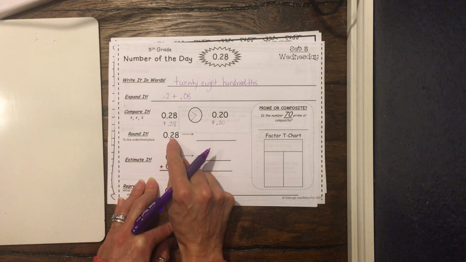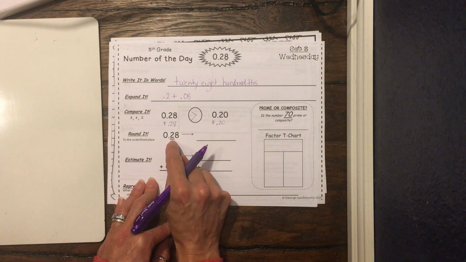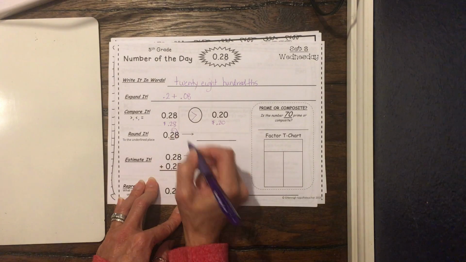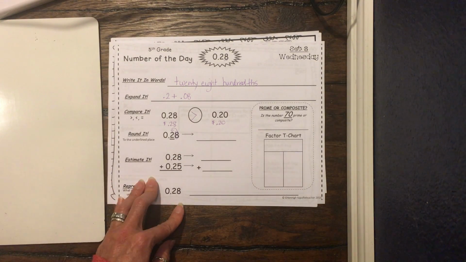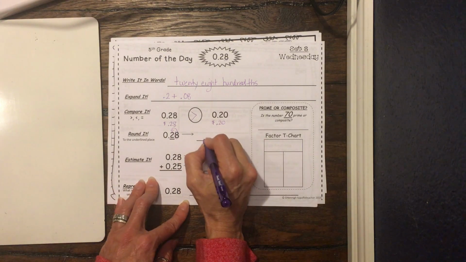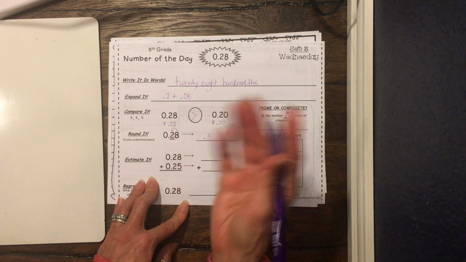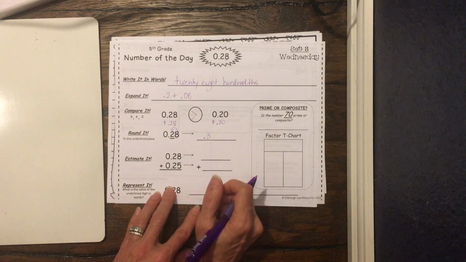We're going to round it to this place value, which is what? That's the tenths place. So we circle the next number, we draw our arrow back. Does that 8 change that 2? It does. So we're going to write 3/10, this number and everything after it goes away. So that's our final answer.